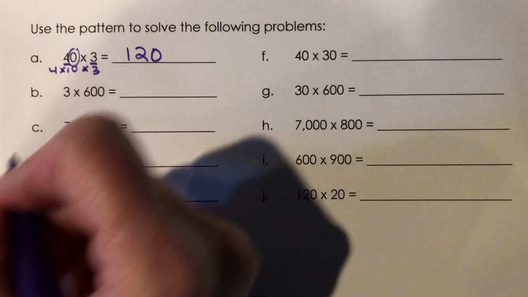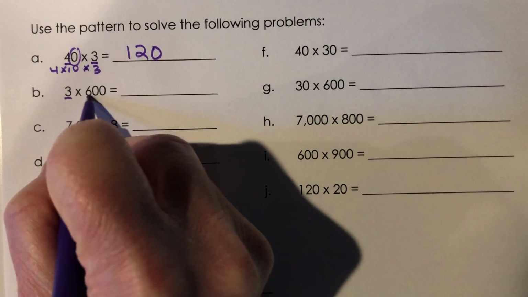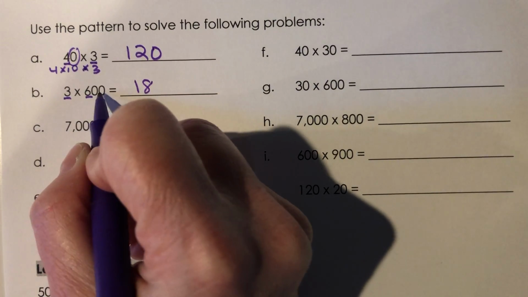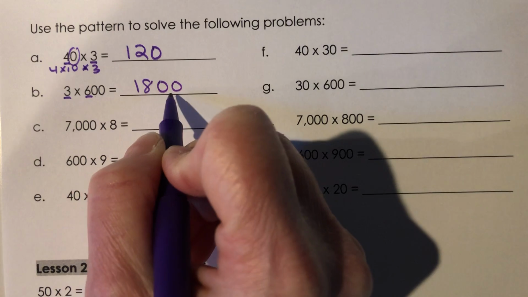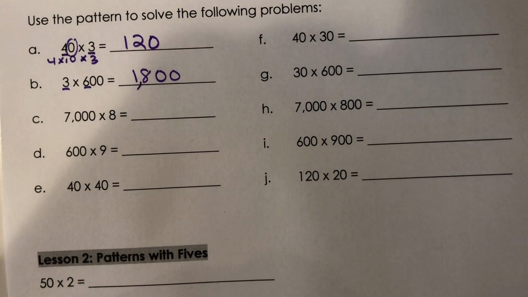All right, so for letter B, I'm going to multiply my non-zero digits. 3 times 6, that's 18. And then I have 2 zeros. That means it's like multiplying by 10 twice. So I'm going to shift 2 places. That means I need my 2 zeros. So 1,800 is what you should have.